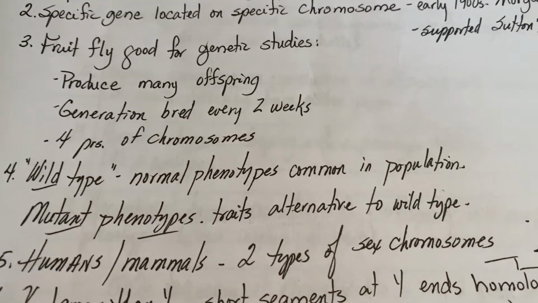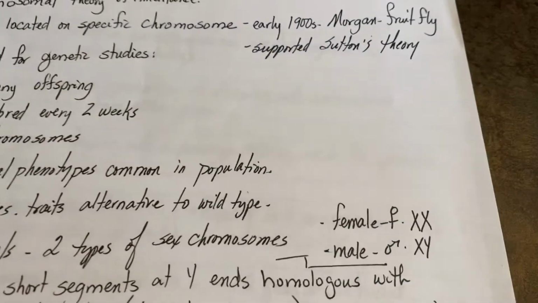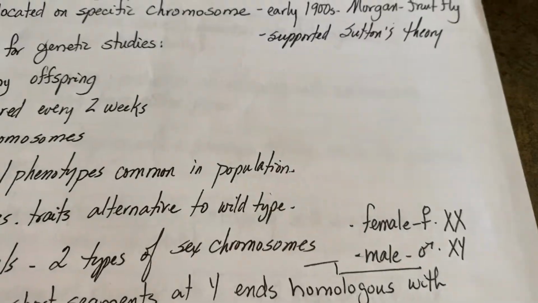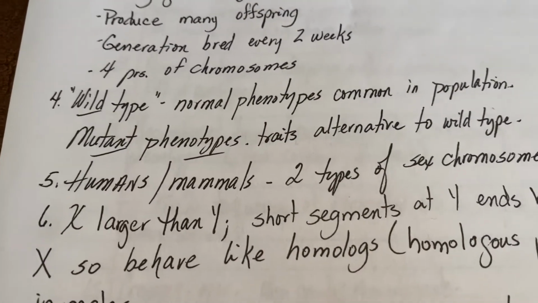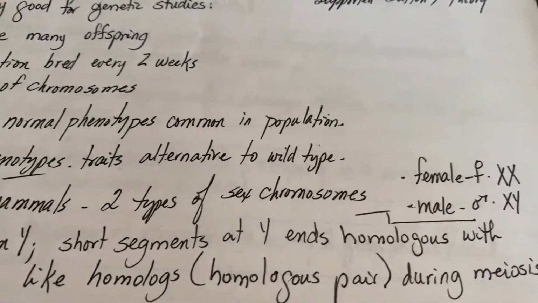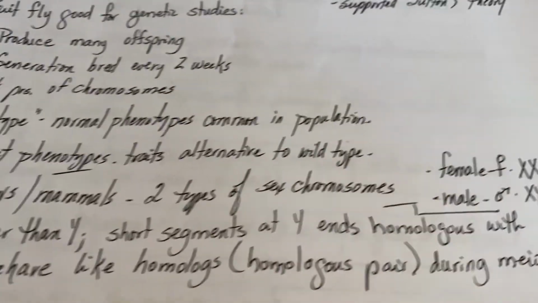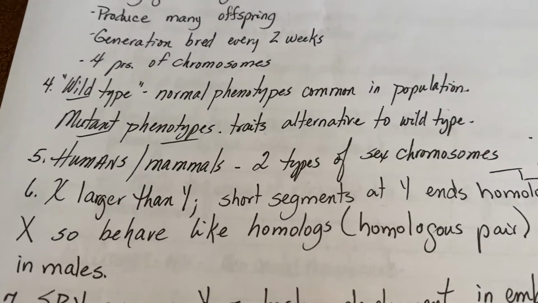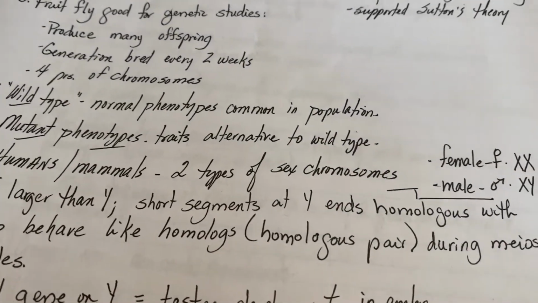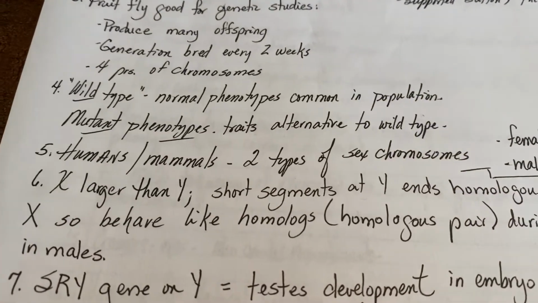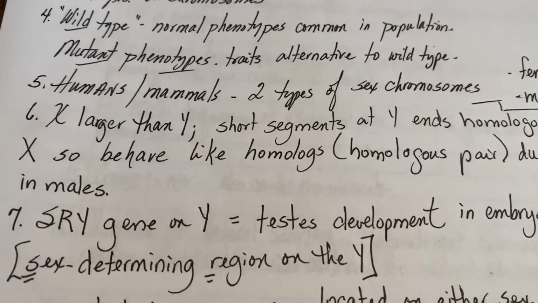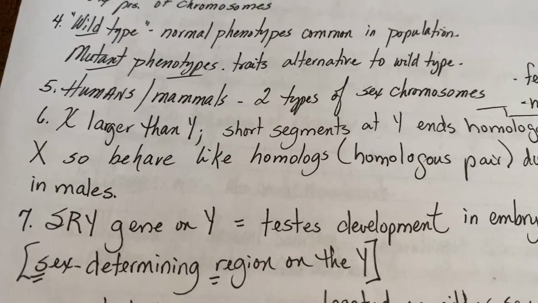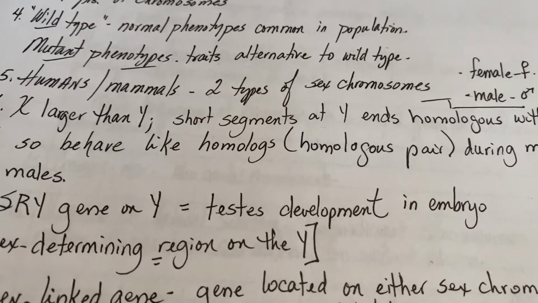Now, in humans and mammals, we have 2 types of sex chromosomes, and I'm sure you probably remember. Females are XX, males are XY. The X is larger than the Y, but there are short segments at the Y ends that are homologous with some segments of X, so they still behave like a homologous pair during meiosis in males. The SRY gene, which stands for sex-determining region on the Y, is responsible for the development of testes in the embryo.